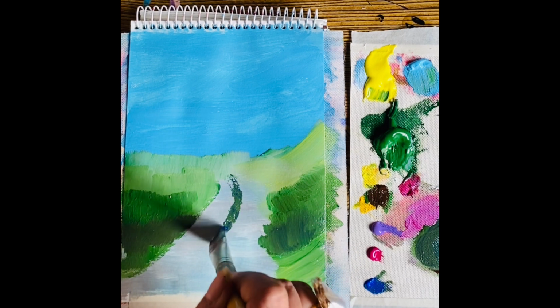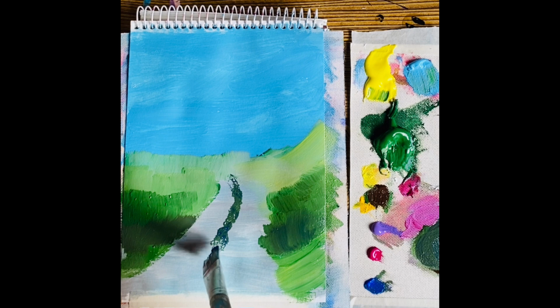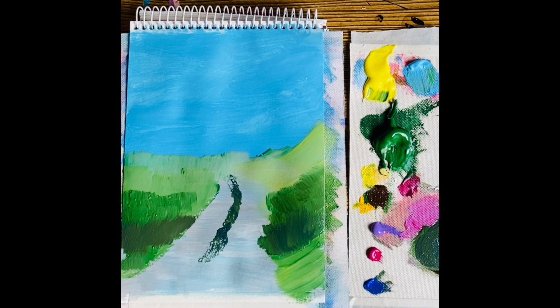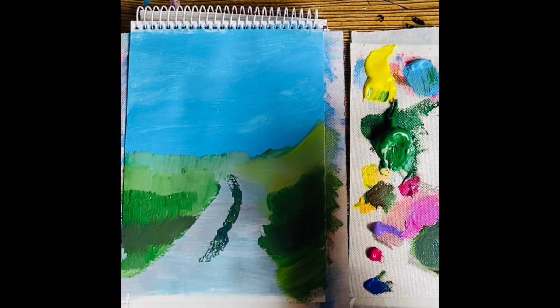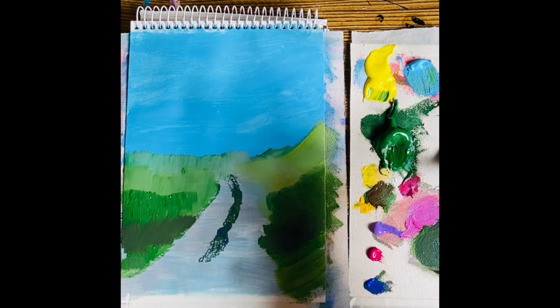2. Enhances color vibrancy. Using multiple thin layers instead of a single thick one makes colors appear richer and more luminous. Glazing techniques can intensify color saturation without making the painting look flat.